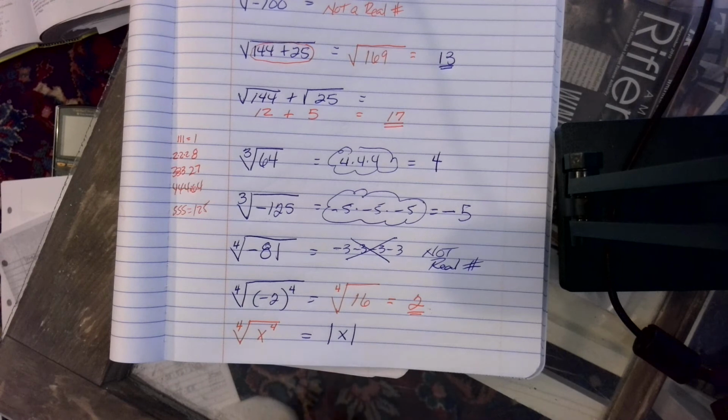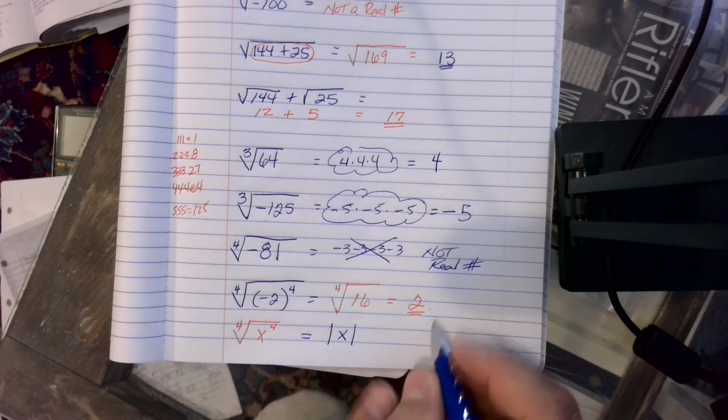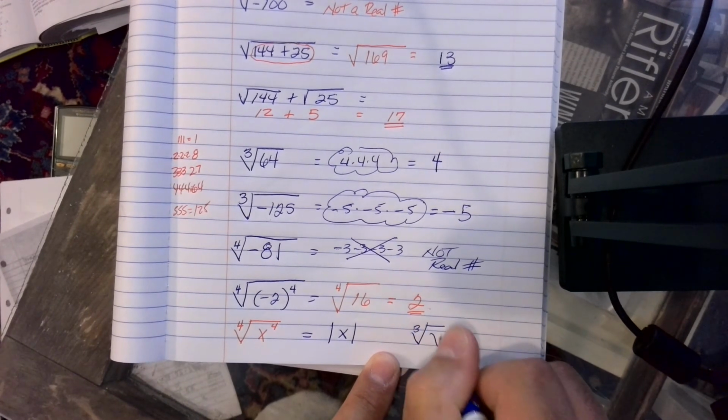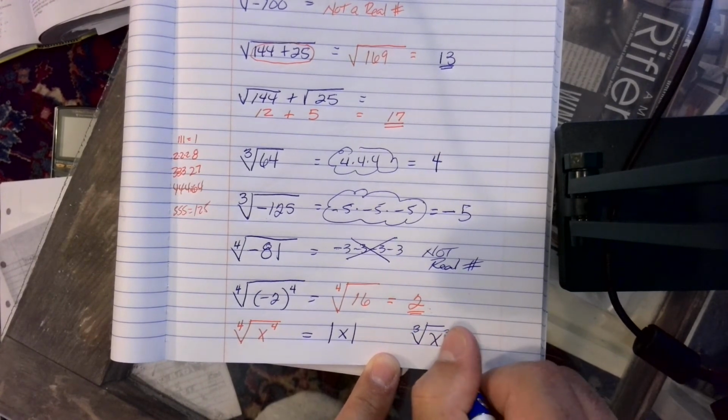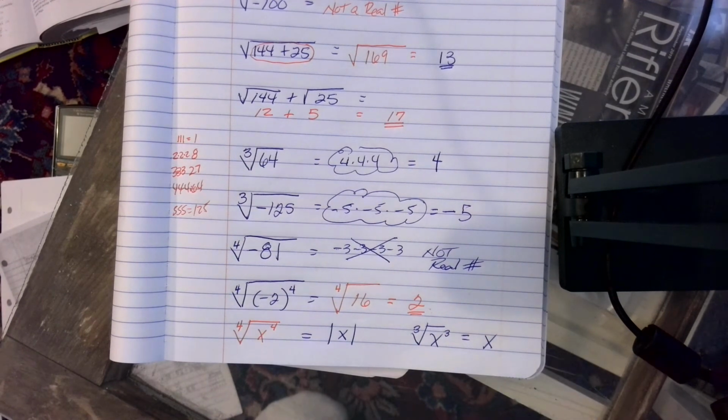So when you look at the answers, sometimes in the back of the book they'll have absolute values around variables, because in this scenario it's always the absolute value. It's always going to be positive. What about when it's odd? If I had the cube root of any value cubed, it would just be that value. In that example, we could have a negative.